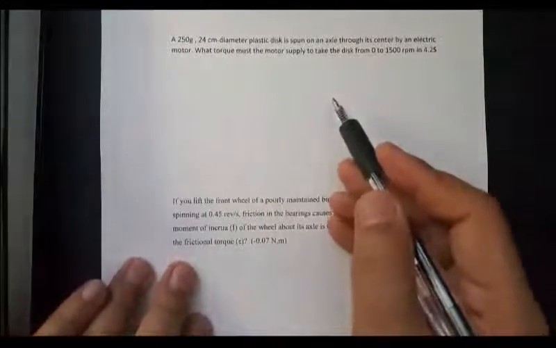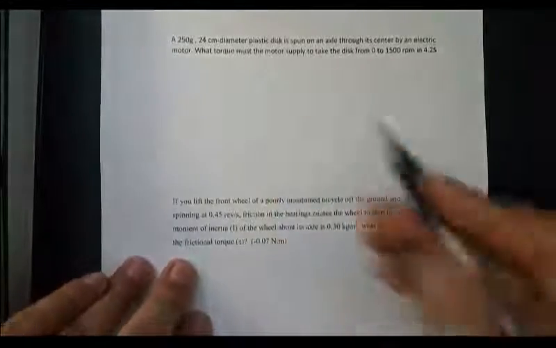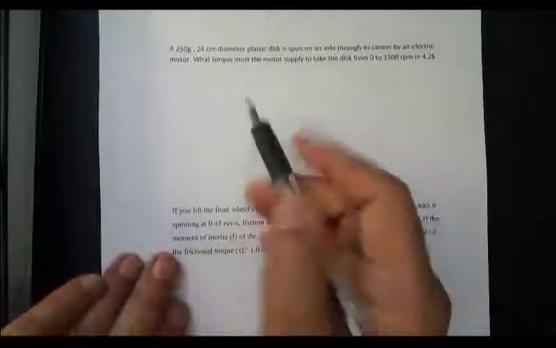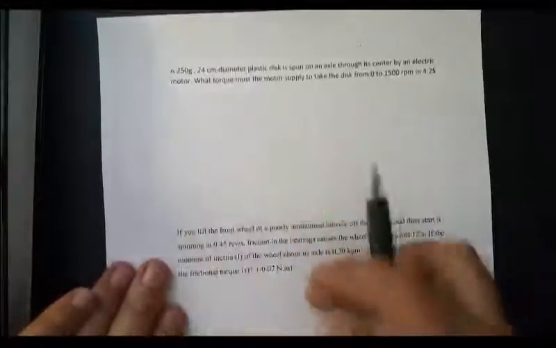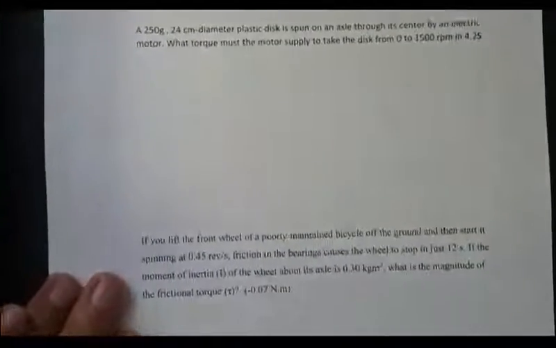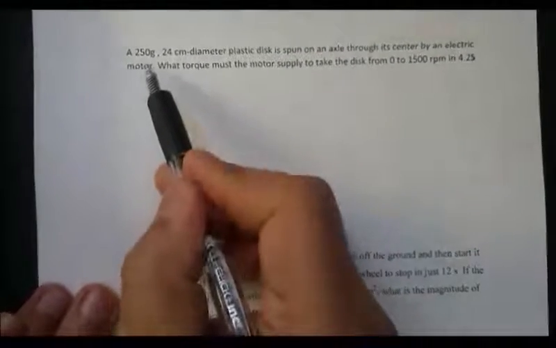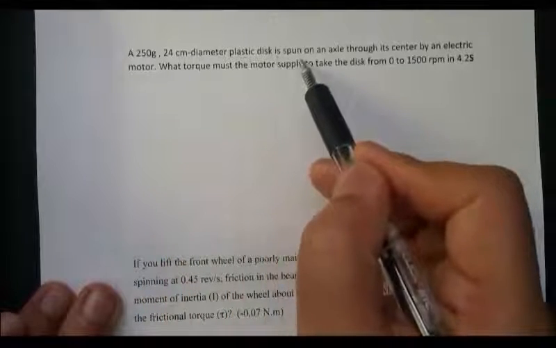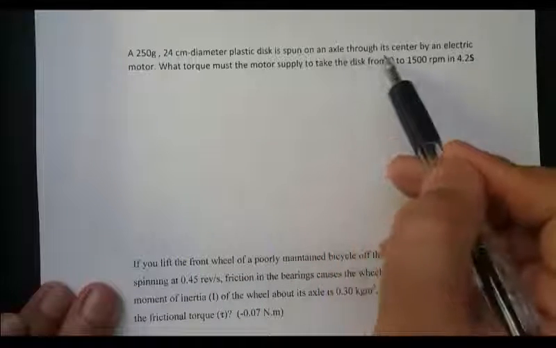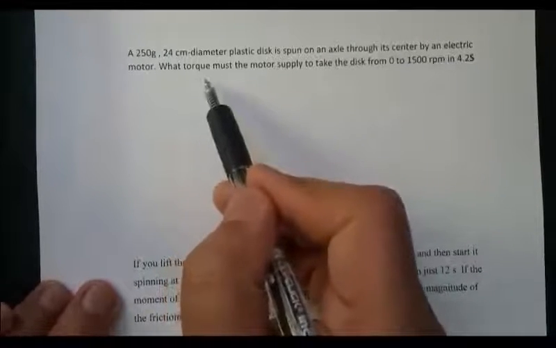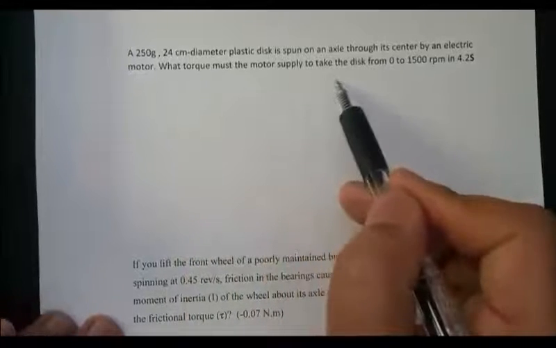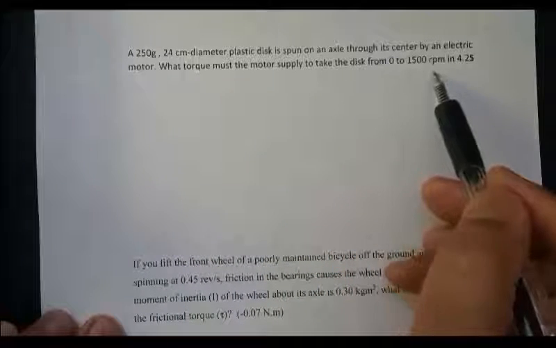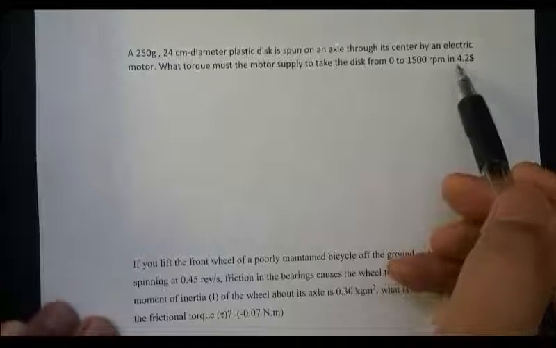Now I'm going to solve some problems where you apply two different concepts, rotational kinematics with torque. So here are two problems, and I will solve both of them. Here's the first example. A 250 gram, 24 centimeter diameter plastic disc is spun on an axle through its center by an electric motor. What torque must the motor supply to take the disc from 0 to 1500 rpm in 4.2 seconds?